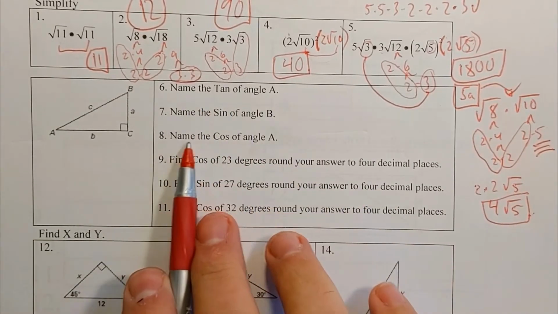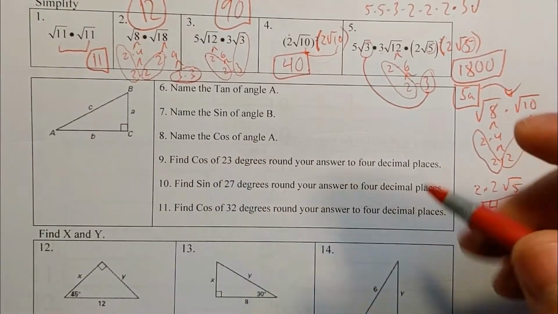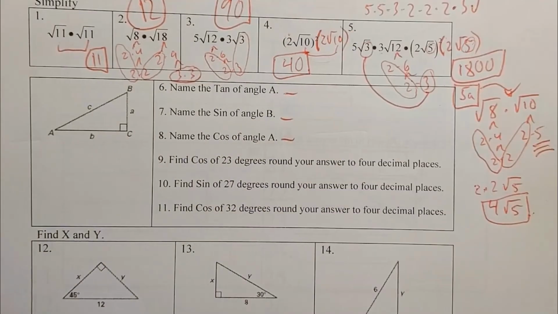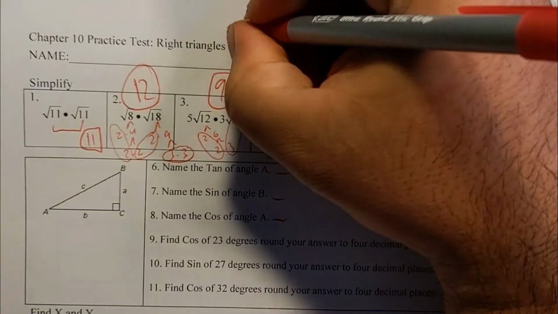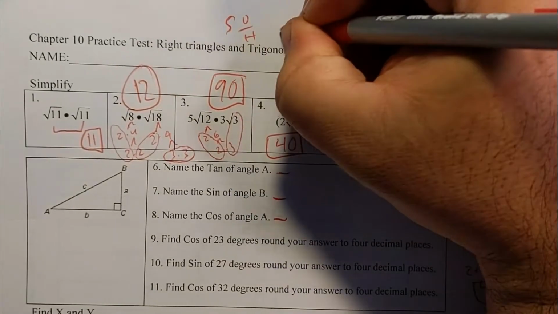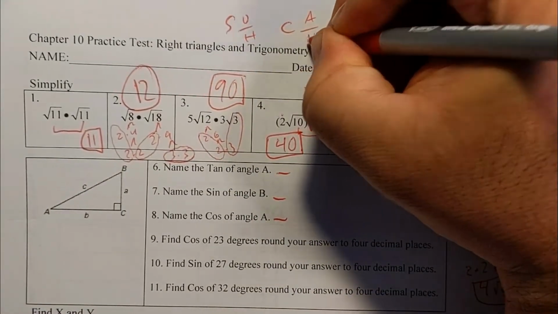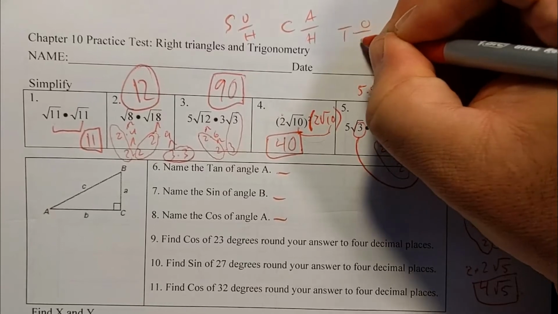Number 6, 7, and 8. These are where you're going to be writing a fraction, and you're just going to put which letter would be top and bottom. So remember that we have SOHCAHTOA to help guide us. It's not going to be on the test. You have to remember this. You can write it down as soon as you start.